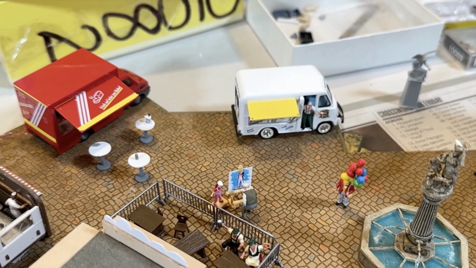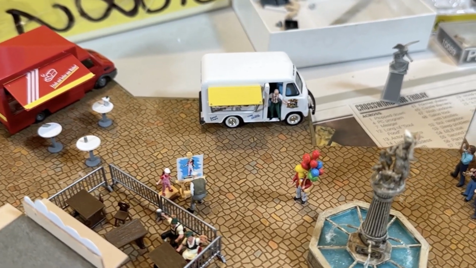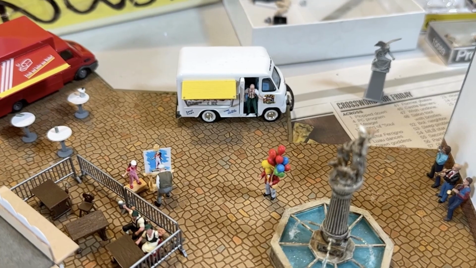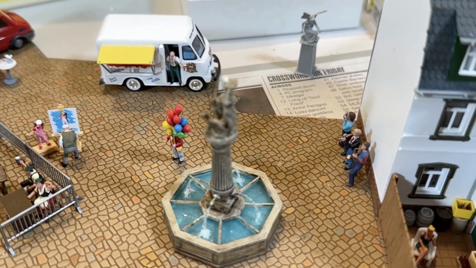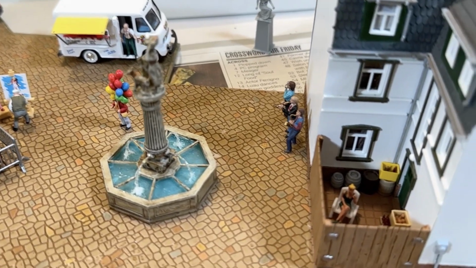The plaza will be populated with several figures, and they are merchants, performing artists, people eating food, shopping, and enjoying the sights. A focal point of the plaza is the fountain.